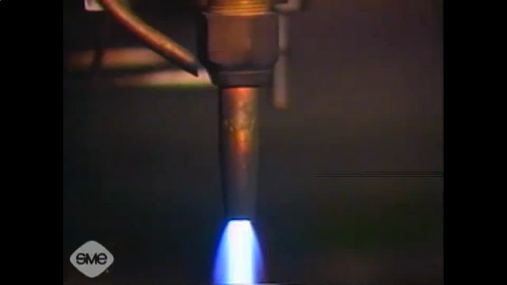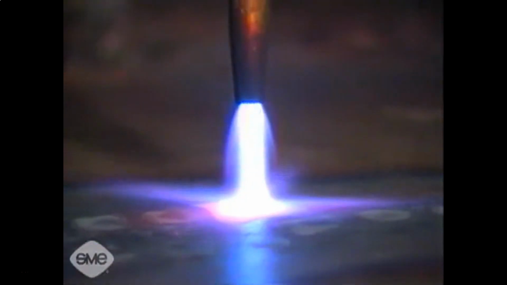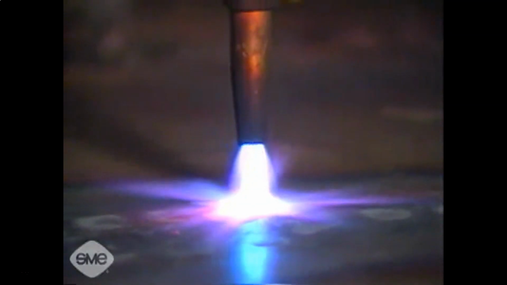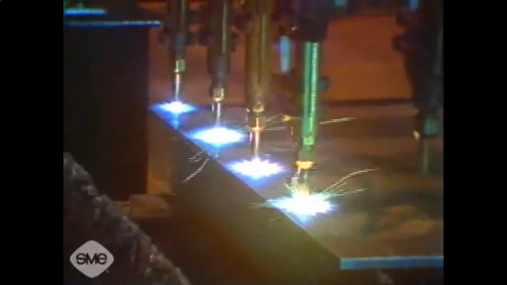The exterior flame, produced by a mixture of oxygen and a combustible gas such as acetylene, propane, methane, or other gas, preheats the oxidizable metal to its kindling temperature, which is around 900 degrees centigrade. This is the temperature at which the metal reacts quickly with oxygen.